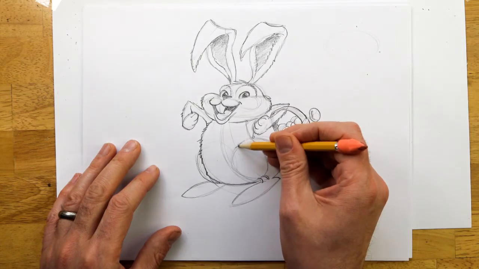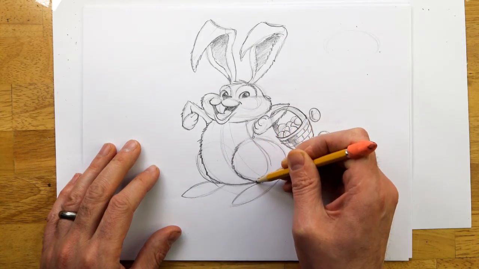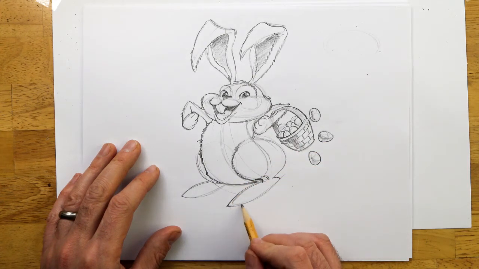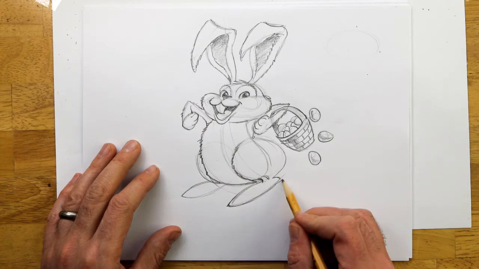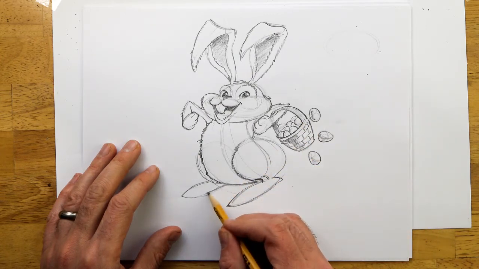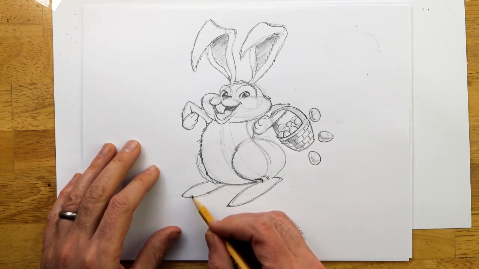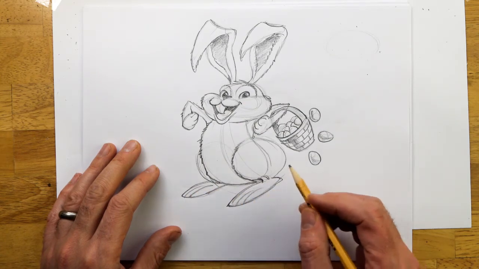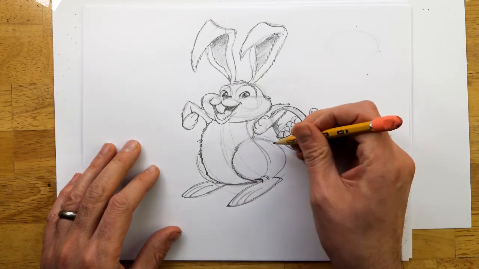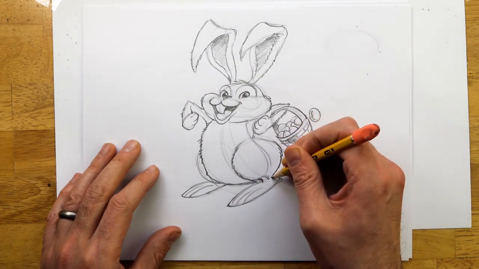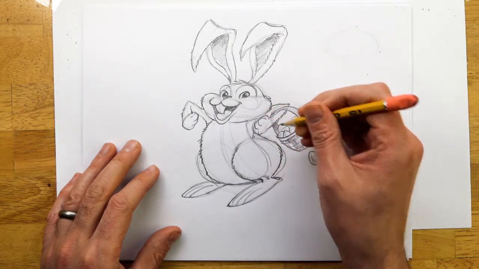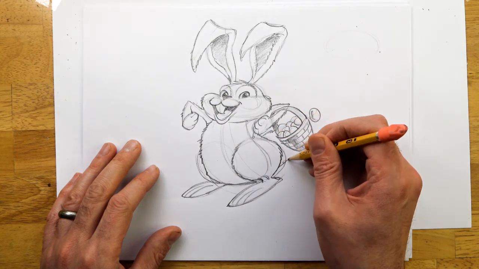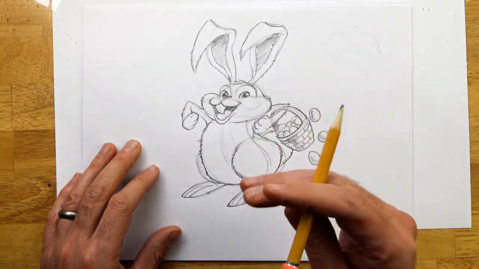Let's finish up this leg here. We're going to put those paws in, curving it right up like that. And we're going to get the back in. And we don't really have room for a tail, but we'll just kind of suggest it back there.